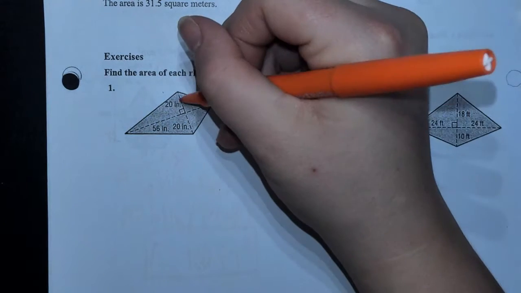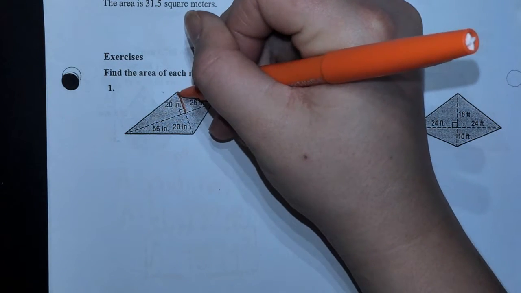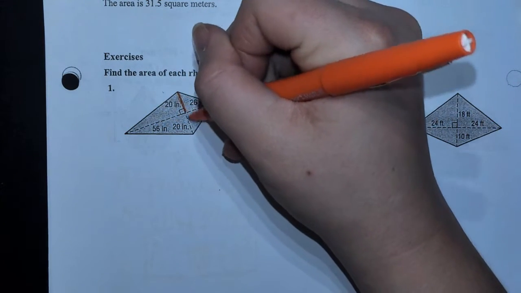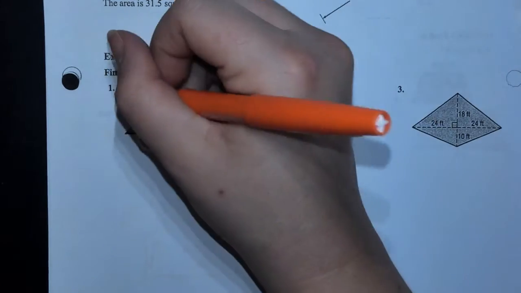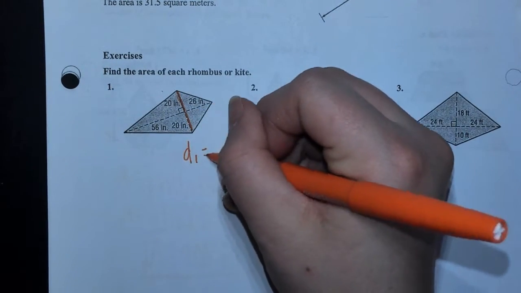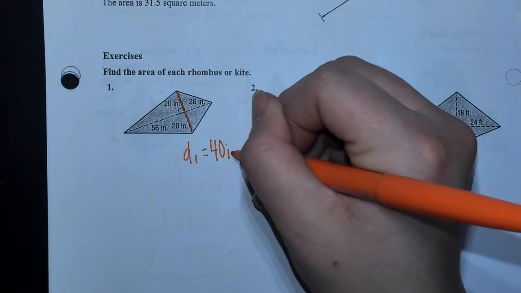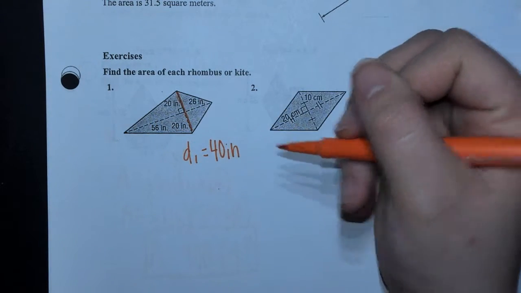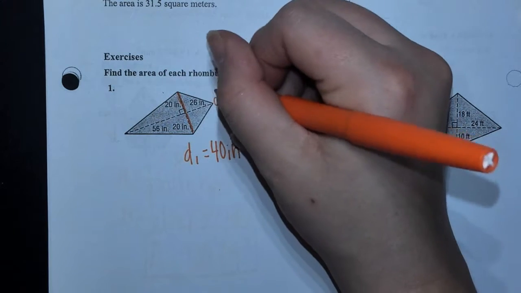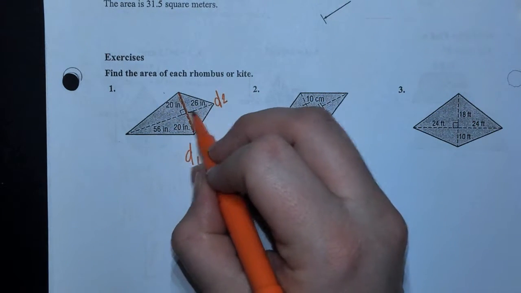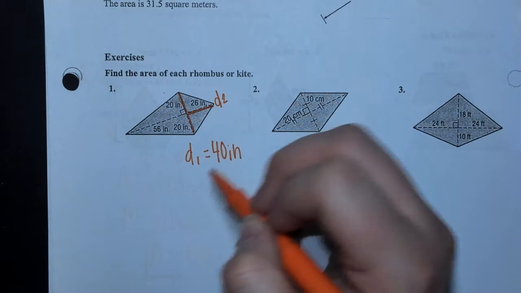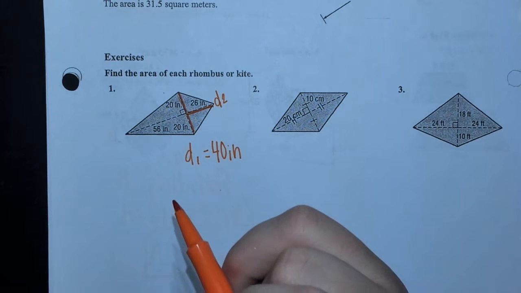Well, this one going right here, how many inches is this? 20. And what's this one? Okay, so let's call that D1. So D1 is actually equal to 40. And then we're going to call the long way D2. And this portion of D2 is how many inches? 26.